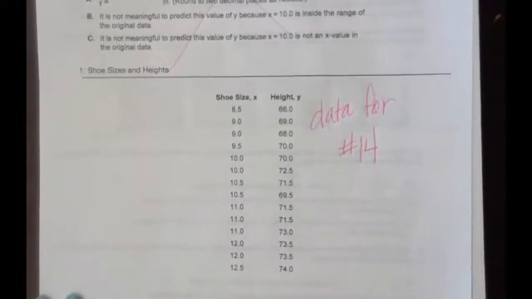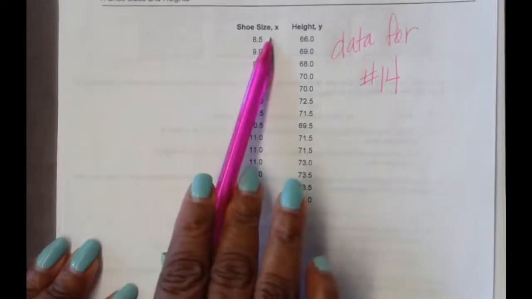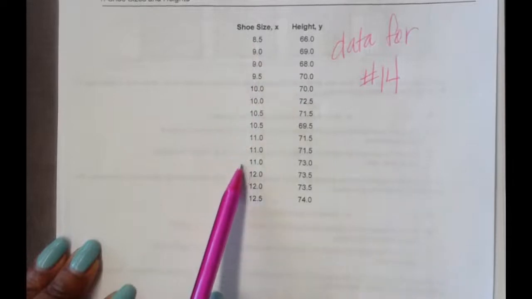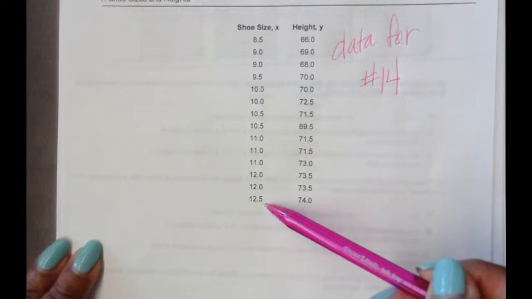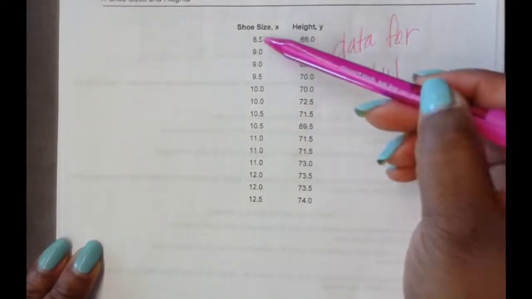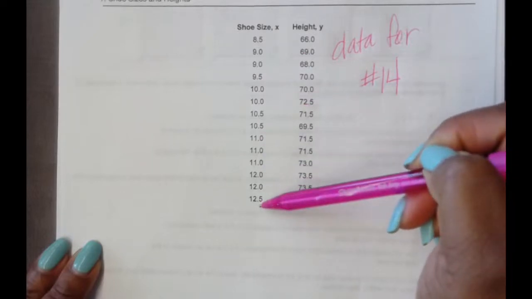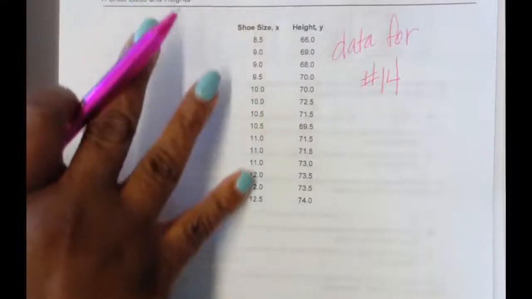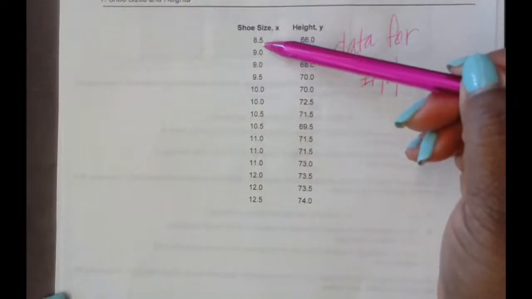So let's look at the data. We're comparing shoe sizes to height. The range of the shoe sizes looks like it runs from 8.5 to 12.5. So when I think about what will be significant, it will be numbers that fall within 8.5 and 12.5. Okay, so that's how I want to get in my mind that significant predictions for Y have to have an X value that falls in this range.